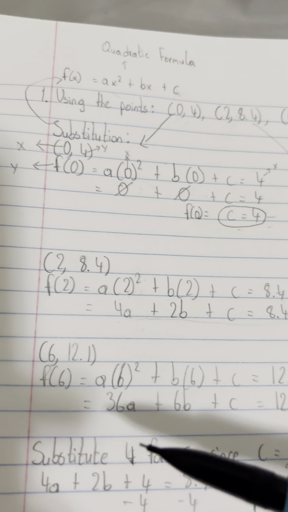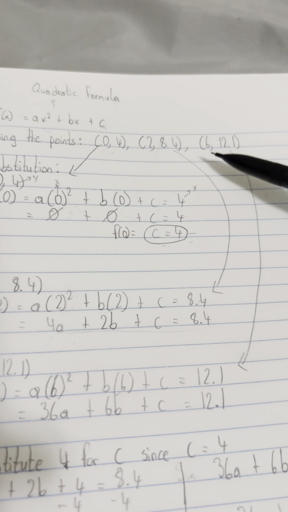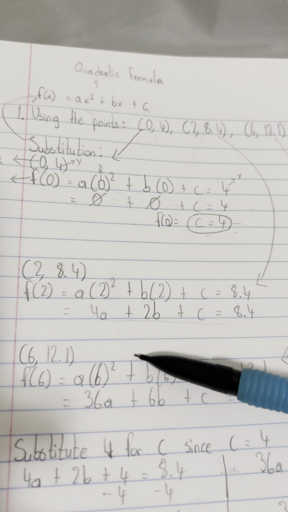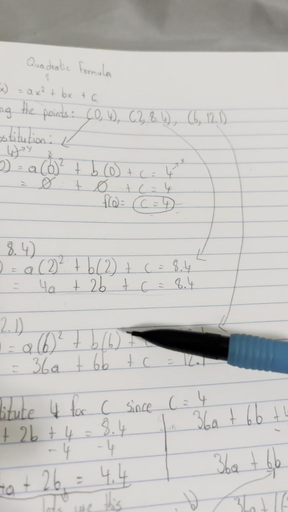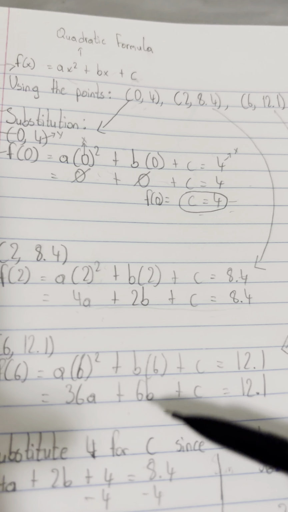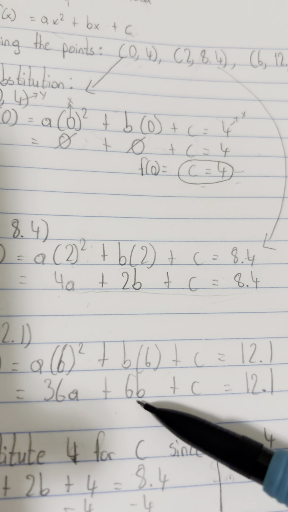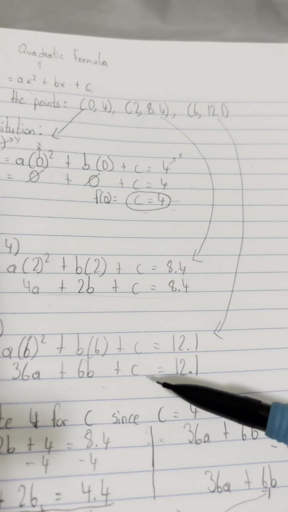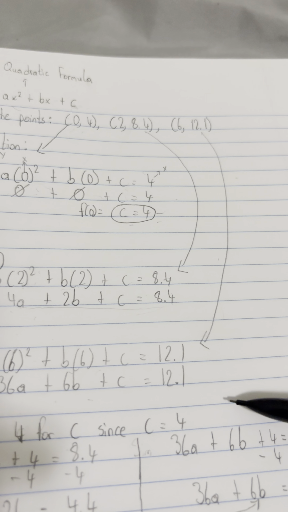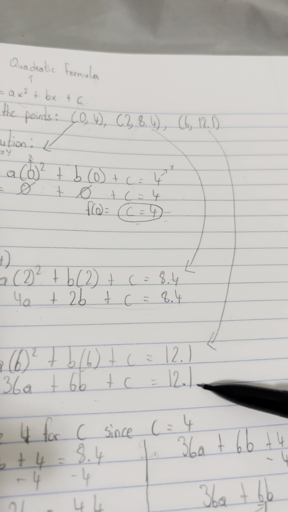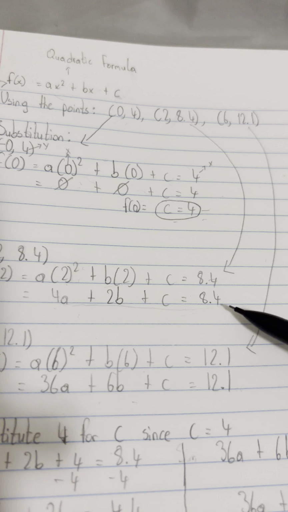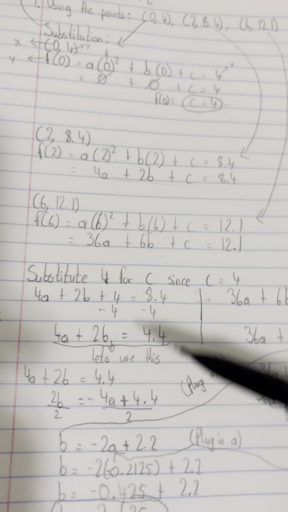And then do the same thing here. Plug in the x here. It'd be 6 squared, 36a now. 6 times b is just 6b, because when two terms are like this, you're just multiplying them. And then plus c, and then equal the y. You plug in the y here. The y is what it equals to, 12.1. That's why you see me putting equal to the y here every time.